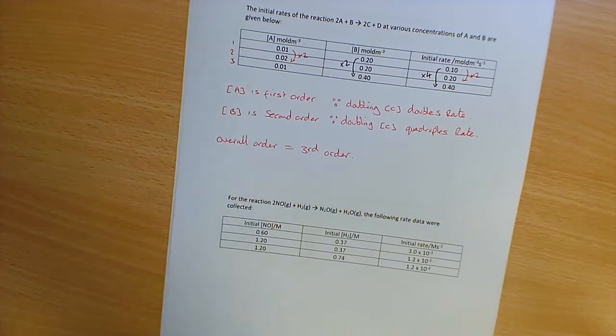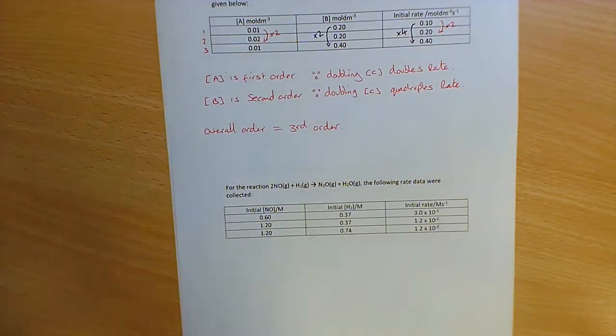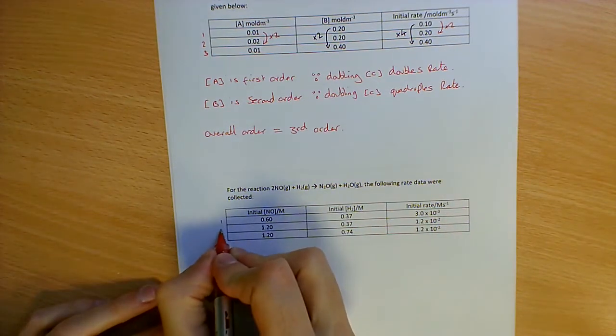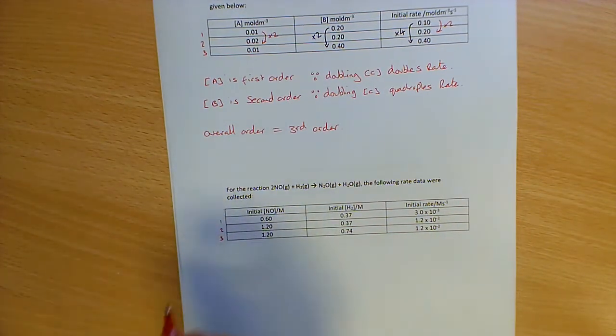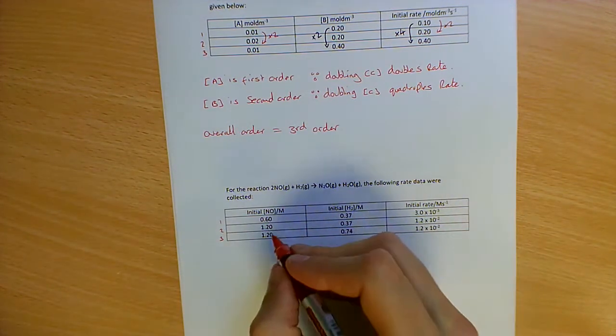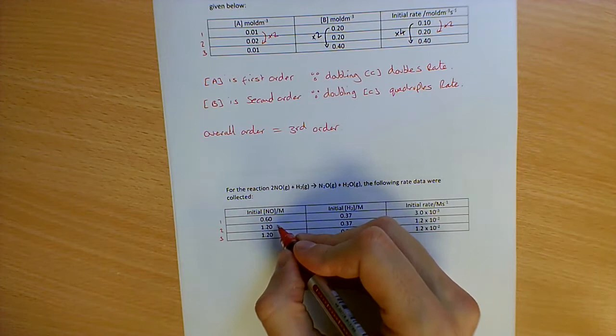So for the reaction here, nitrogen oxide and hydrogen go into nitric oxide and water. The following rate data were collected. So we're going to do the exact same thing. We're going to look for two experiments where one of our reactants stays the same but the other one changes. So we've got experiments 1, 2, 3. So I'm going to start again with experiments 1 and 2 because the hydrogen doesn't change, but the nitrogen oxide has doubled.